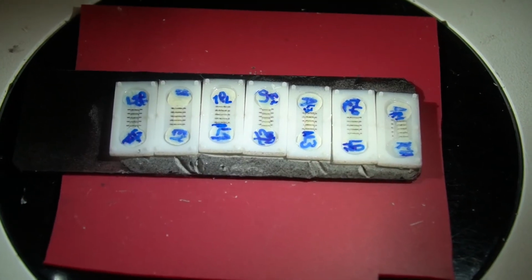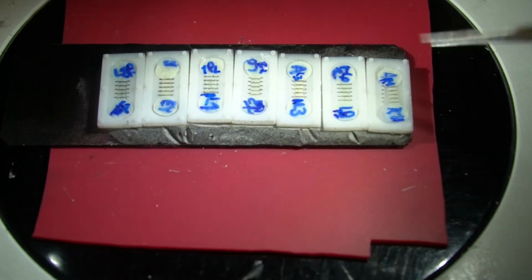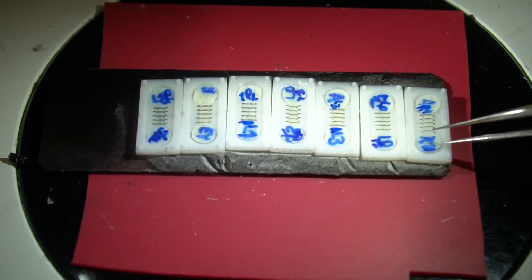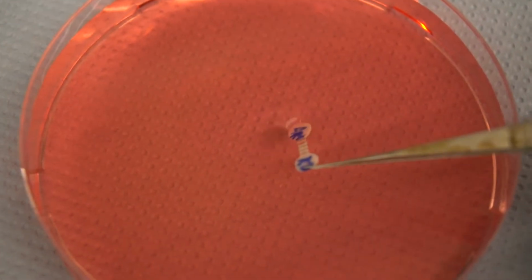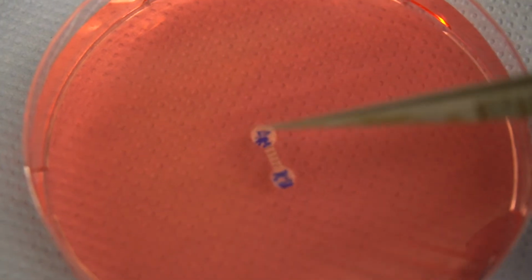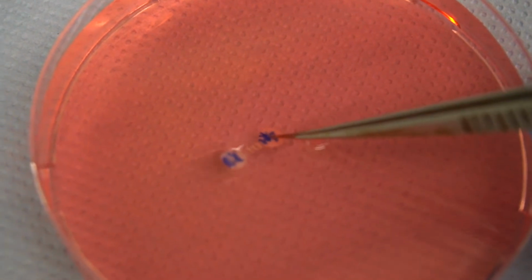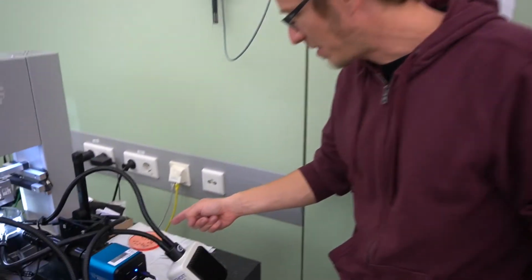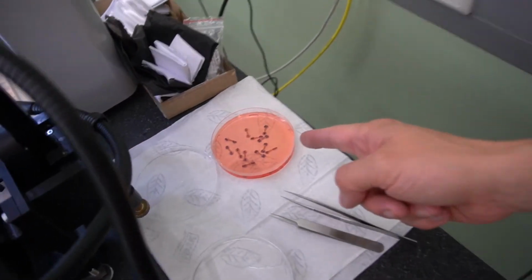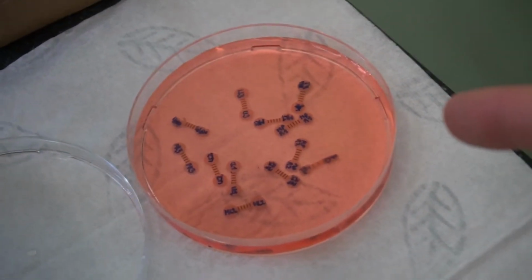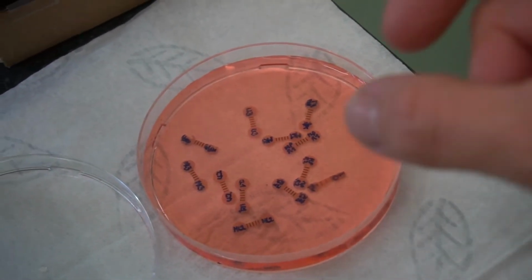Our samples are now ready to be rehydrated in a saline buffer solution again, and then they are ready for testing. Okay, so the samples are now prepared. We have them here in the buffered solution, and now they are going to be tested mechanically under tension.